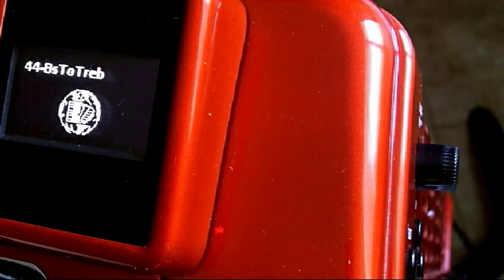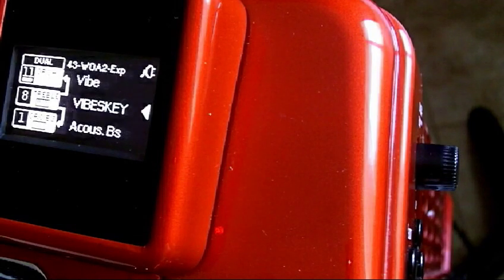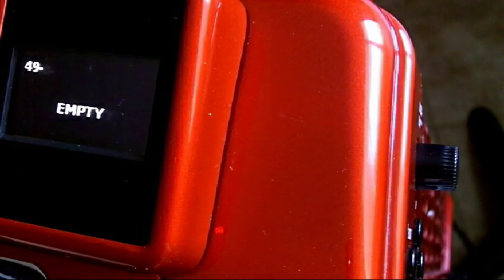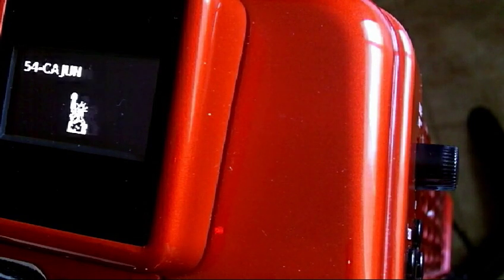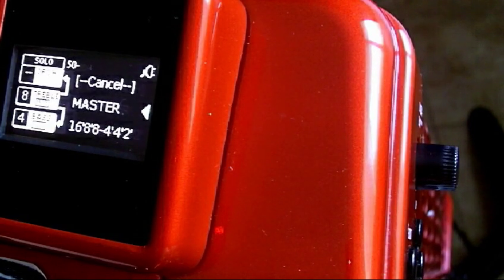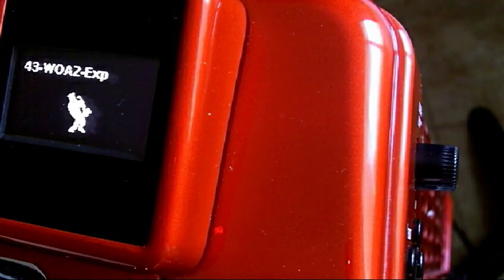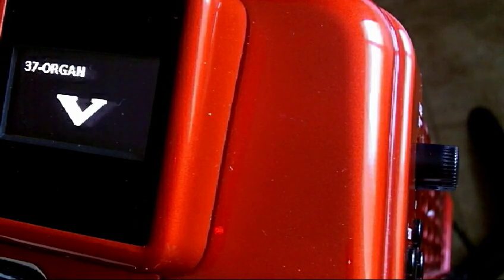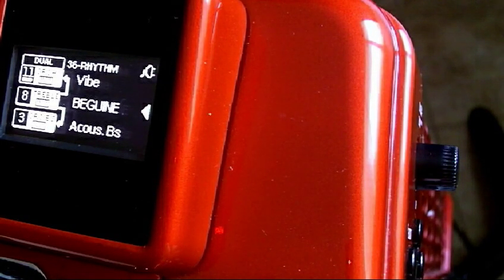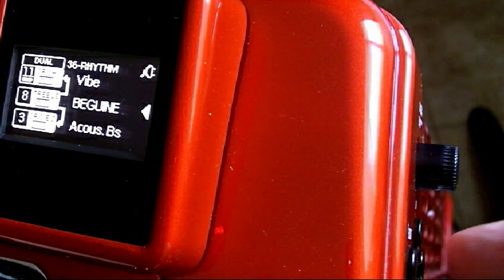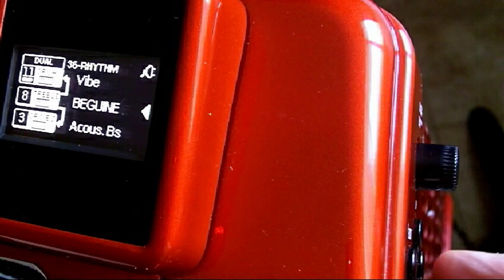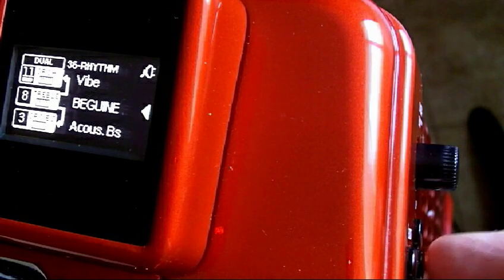Set 45 appears to be empty right now, but to be safe, I'm going to go to set 50, which I know is empty, and I'm going to move one of the existing sets to that location. So I will take the default set number 36 rhythm and move that to my empty set 50. That way, if I want to play around with it, I can do so without worrying about messing it up.